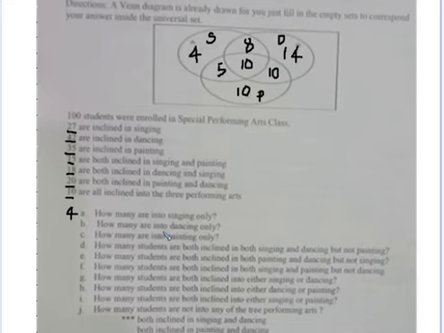How many are into dancing only? As you can see here, there are 14. So 14 students are inclined in dancing only. How many are into painting only? As you can see, there are only 10 students who are into painting only. The other 10 and 5 are not included. Take note, because they also have talents in singing and dancing.